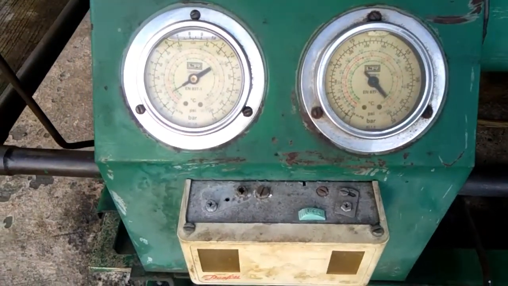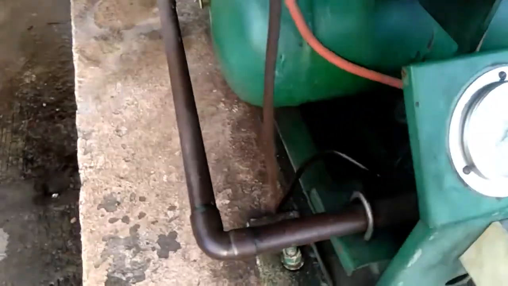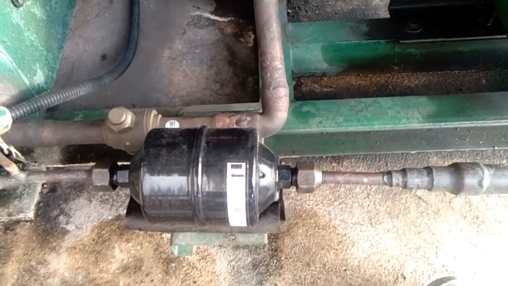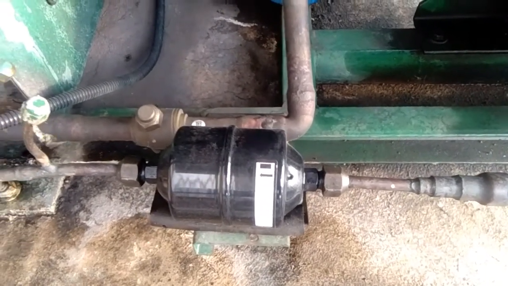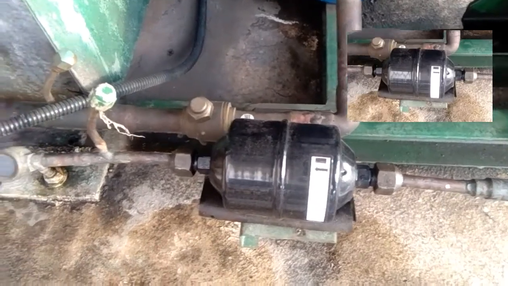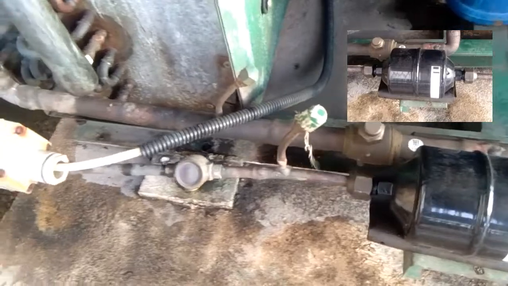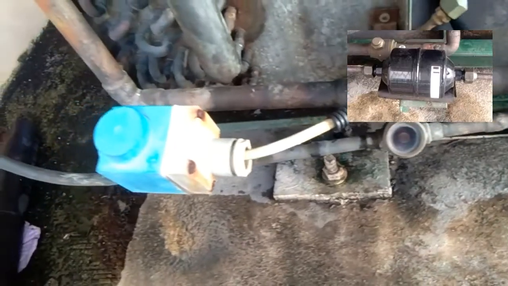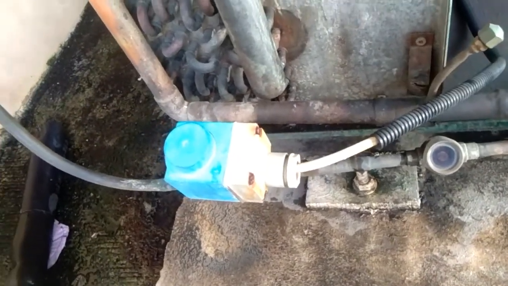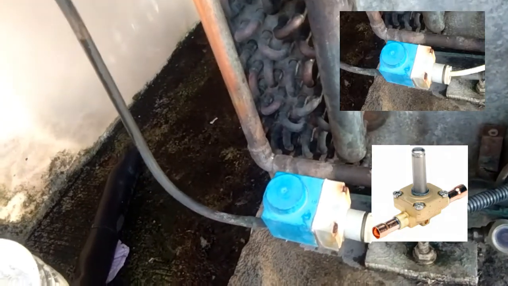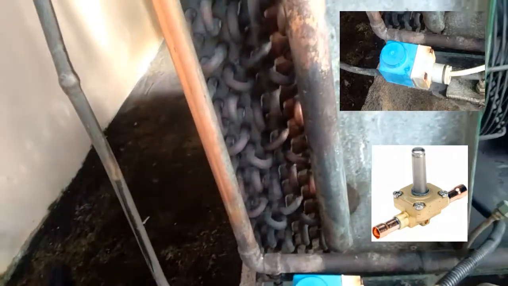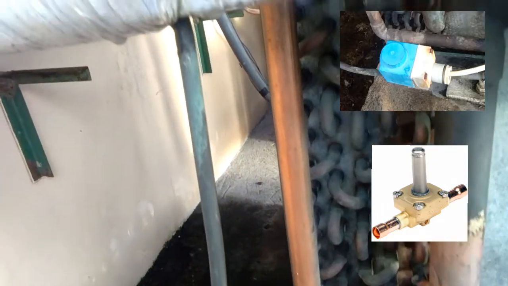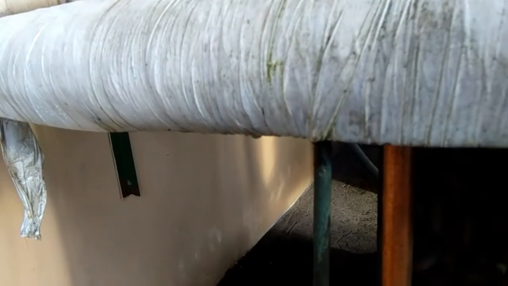enters into this pressure gauge and pressure switch, and then it will also flow into this cover tube again and enter into this filter dryer. The filter dryer will then filter our refrigerant from foreign objects such as dust and moisture. Then after it has been filtered, it will enter into the line of the solenoid valve, where the solenoid valve will serve as the switch for our refrigerant to enter into the evaporator.